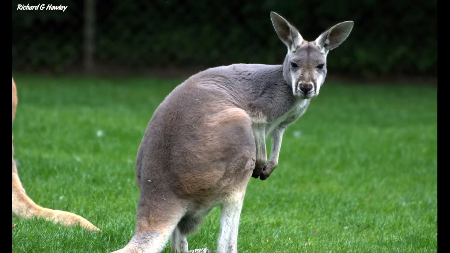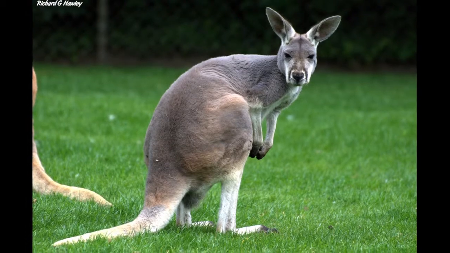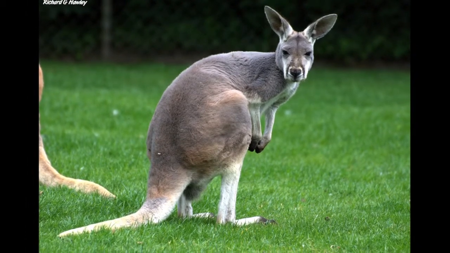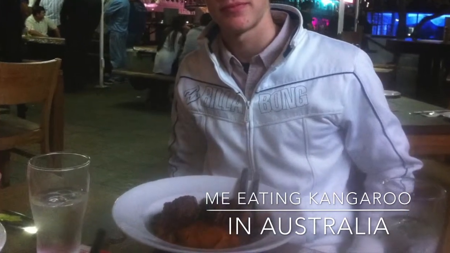Kangaroos cause lots of damage to crops and fences, and as a result the Australian government has implemented programs to cull large numbers of wild kangaroos. Kangaroo meat, usually sourced from these culls, is sold as food in Australia.